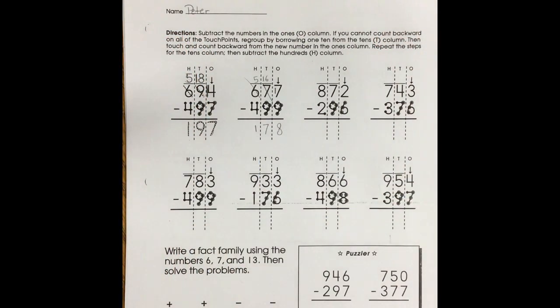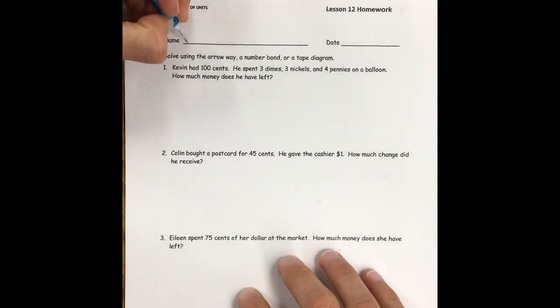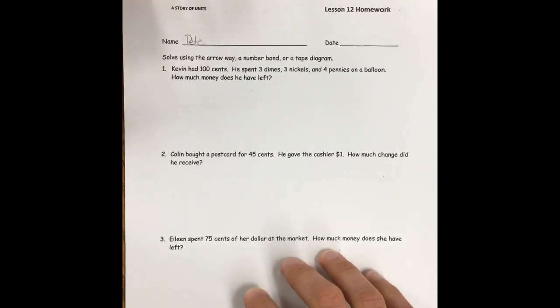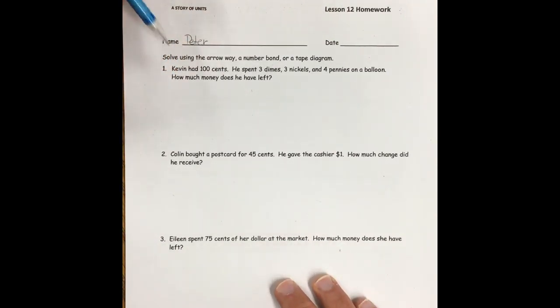You can pause the video here and keep working on the rest of the page at your own pace. This is our word problems to make change from $1 worksheet. Remember to write your names. Solve using the arrow way, a number bond, or a tape diagram. Let's start using the arrow way.